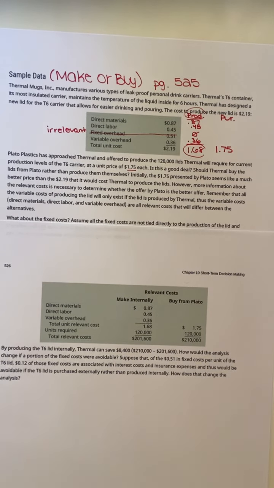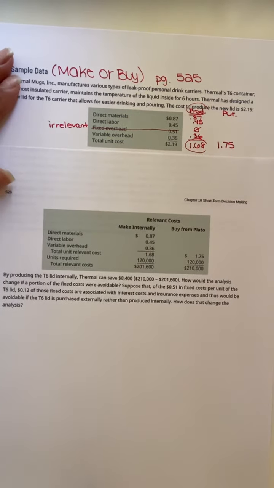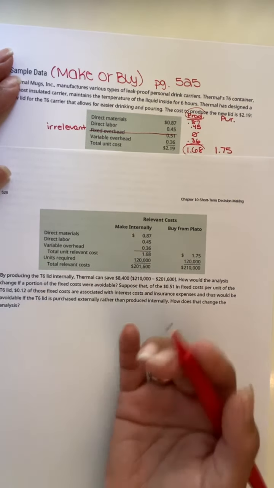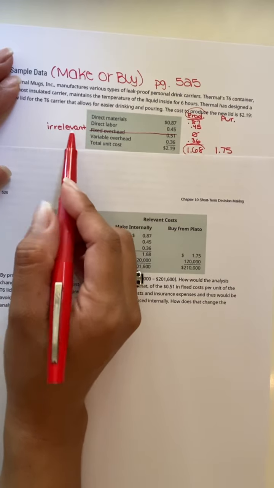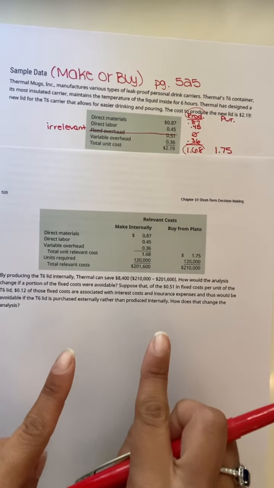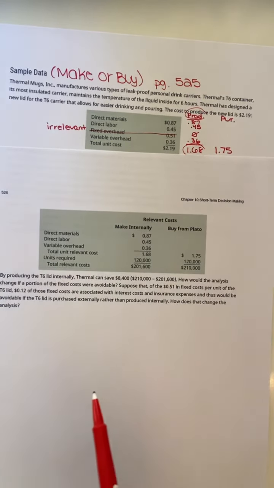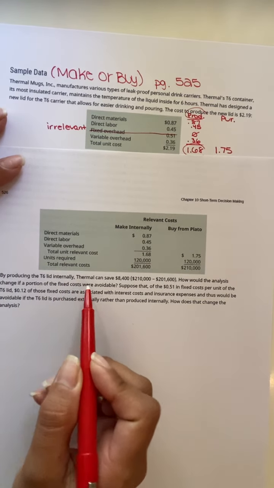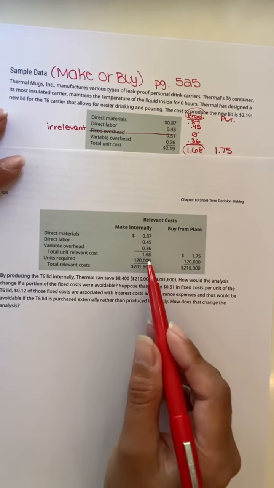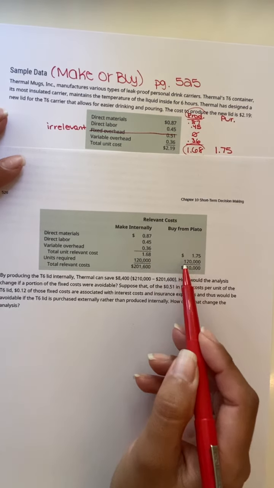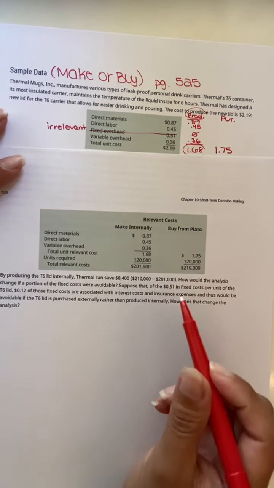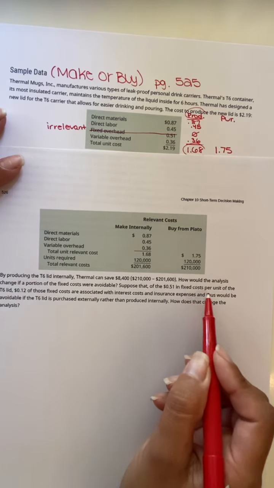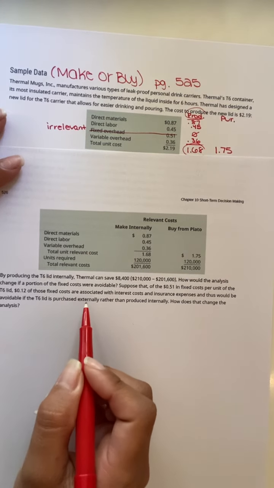All right, now expanding on this, if we take it a little further, let's look at an example when fixed costs might be relevant. We said most of the time they're irrelevant, but if they differ between the two alternatives, now they're relevant, and now we need to consider it. So by producing the T6 lid internally, we can save a total of this, which is when we multiply the per unit cost times the number of lids we were going to manufacture. But how would our analysis change if some of the fixed costs are now avoidable?